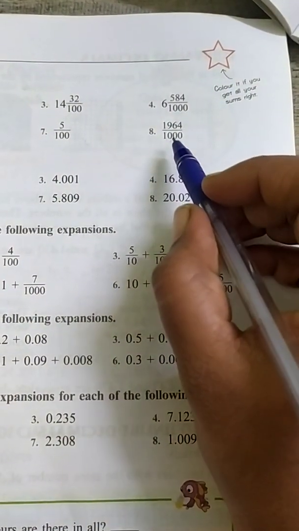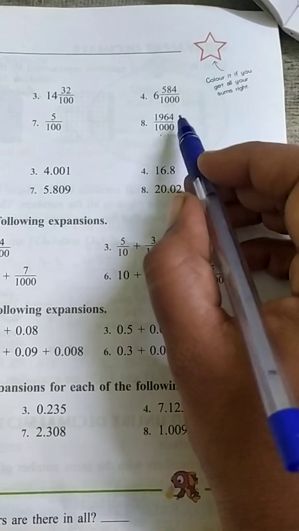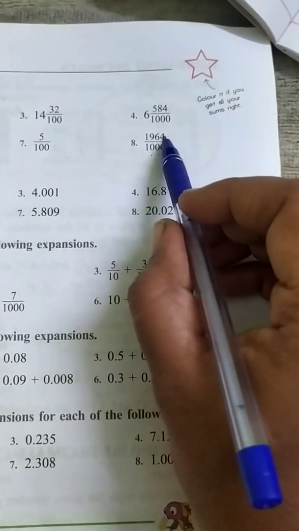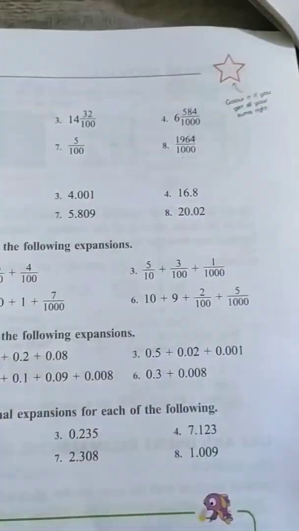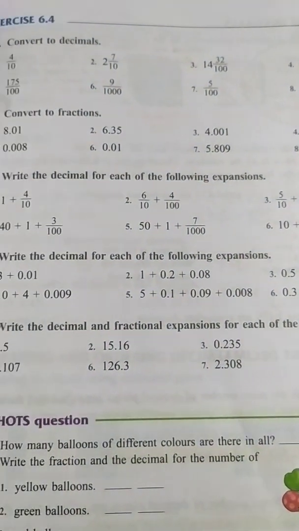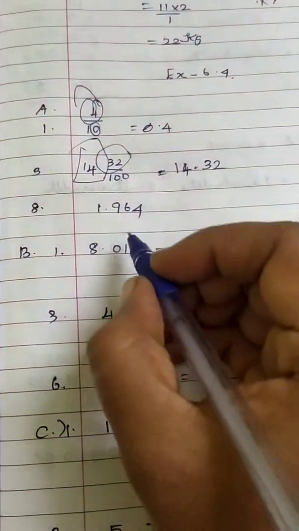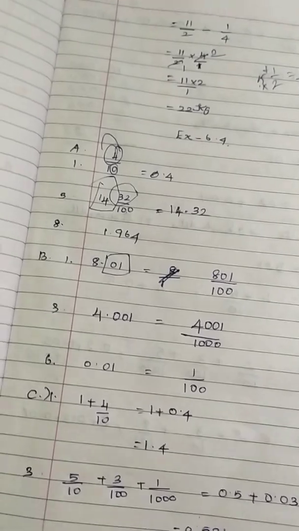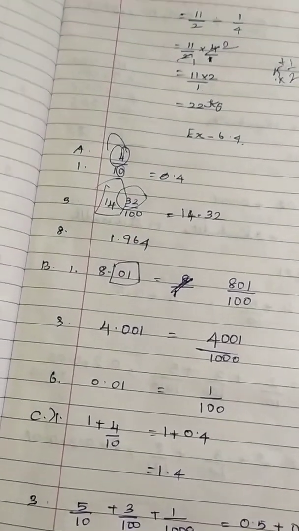And the next problem you have is 1964 divided by 1000. 1000, how many zeros? You have 3 zeros. So from the right you are going to move how many digits? 3 digits. 1, 2, 3. So it is 1.964. Next problem: convert into fraction 8.01. So after the decimal point how many digits you have? 2 digits. That means 100. The denominator you have 2 zeros.